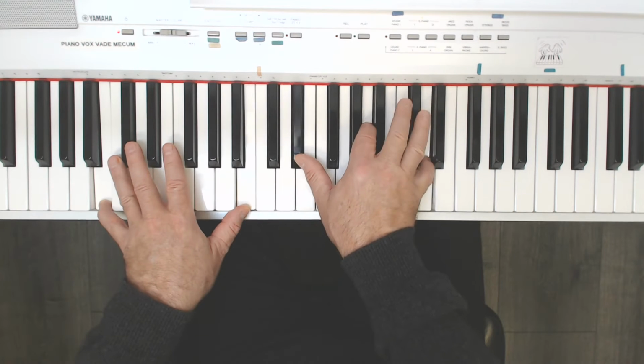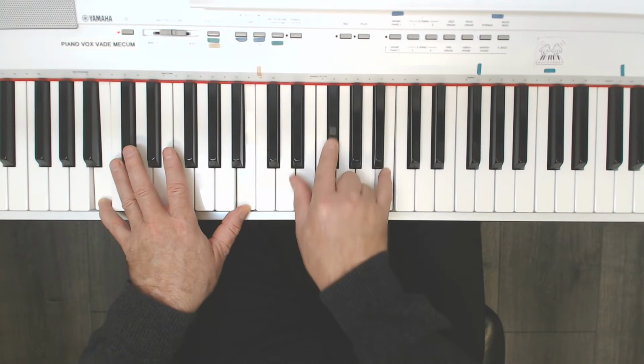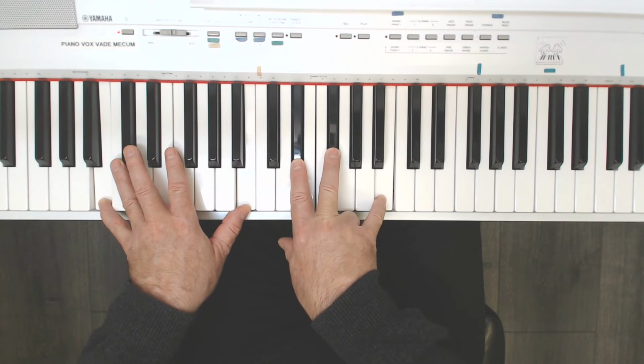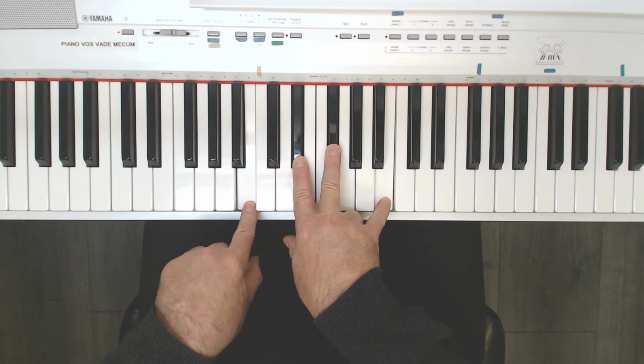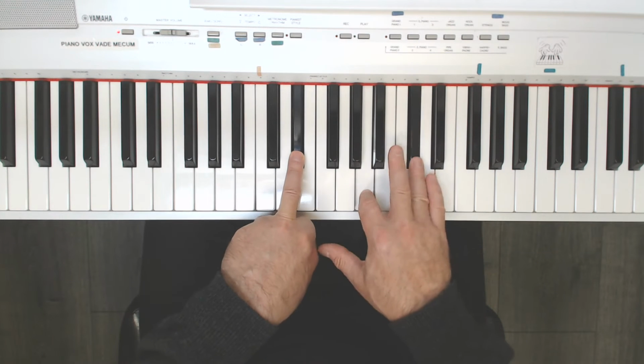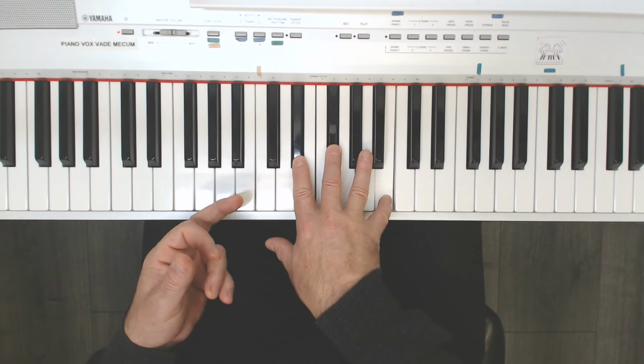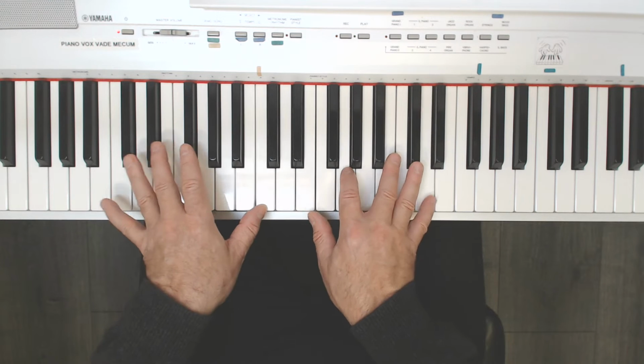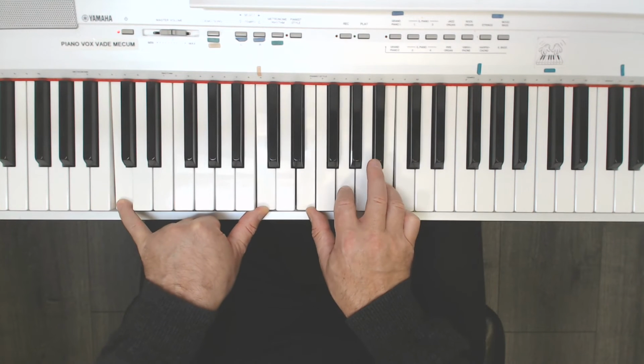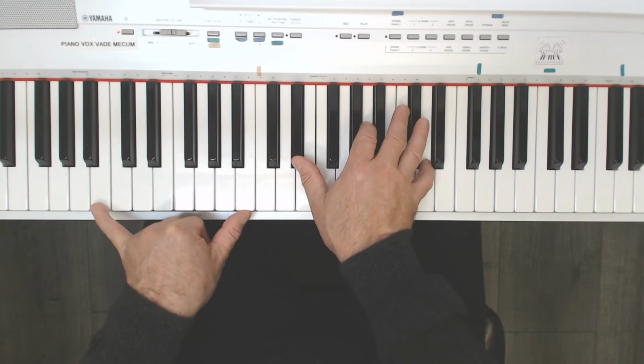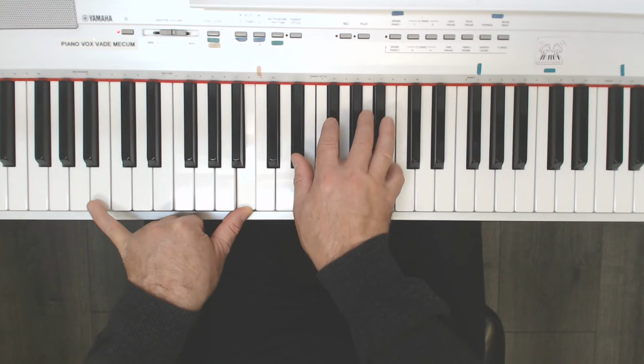And you resolve with a B. Root, fifth, root. Like this.